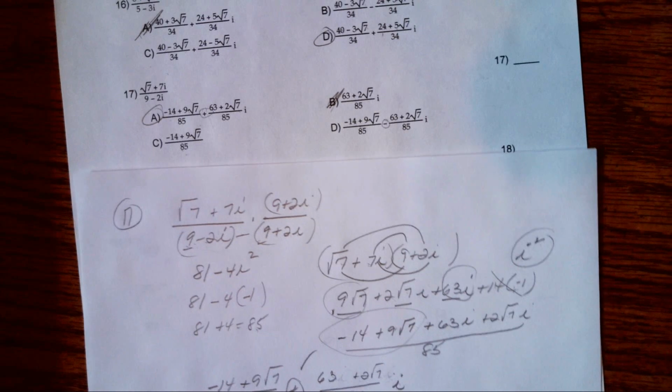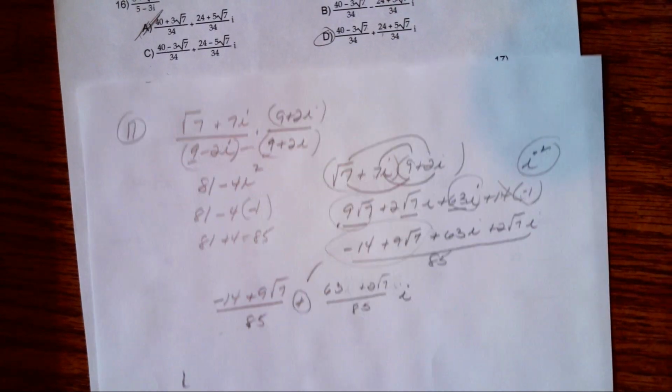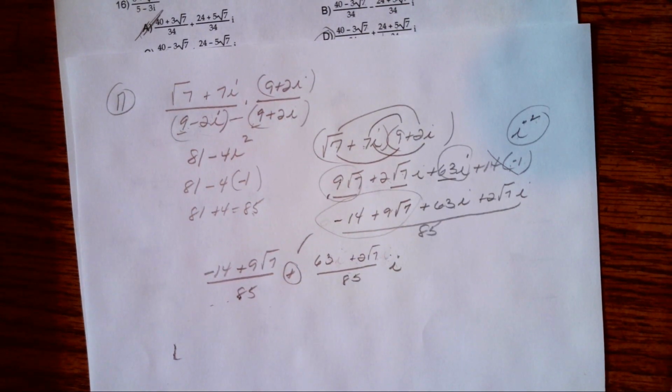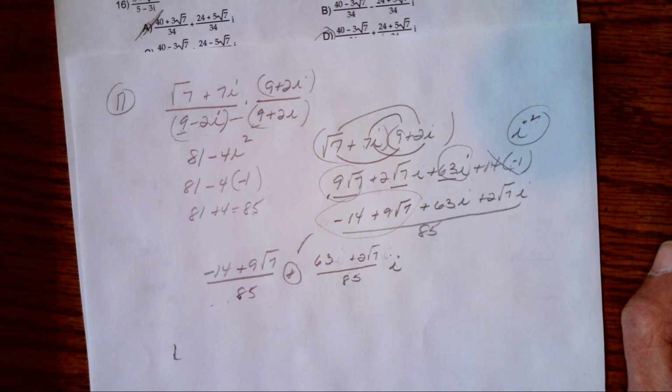I mean, whatever, foiling. Yeah, hopefully you only see one of these on your exam. It takes time, but then again, it is college, I guess. I know.